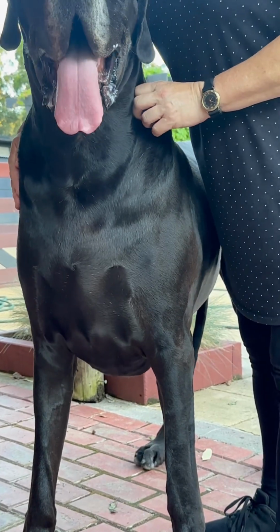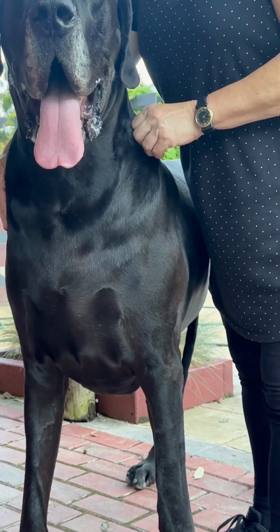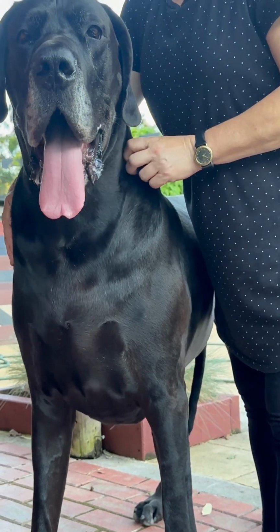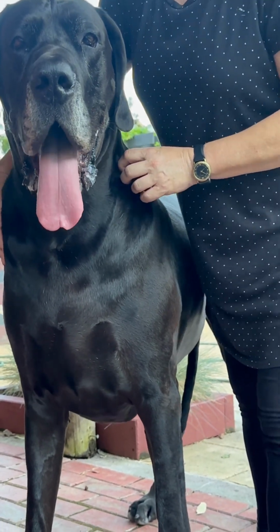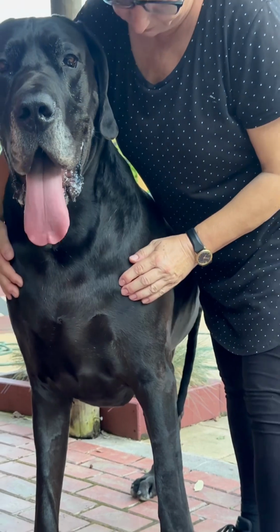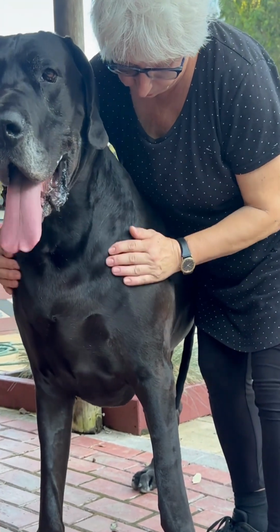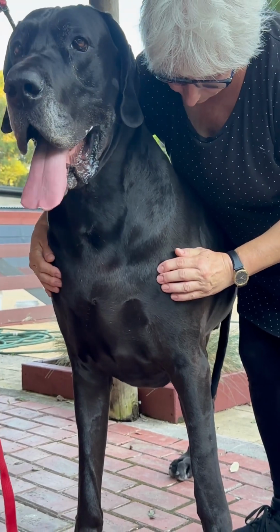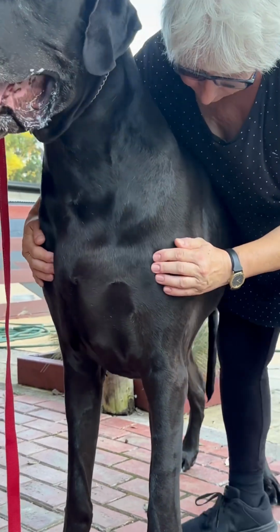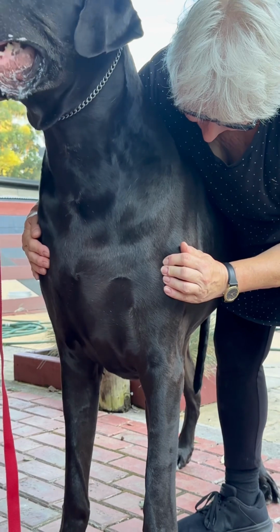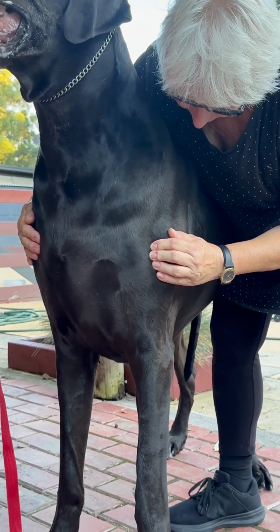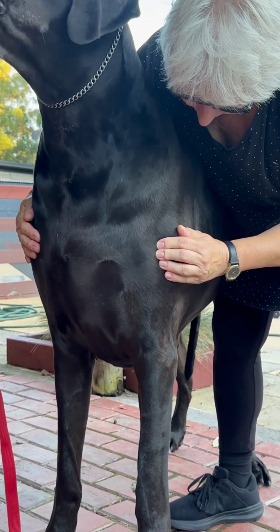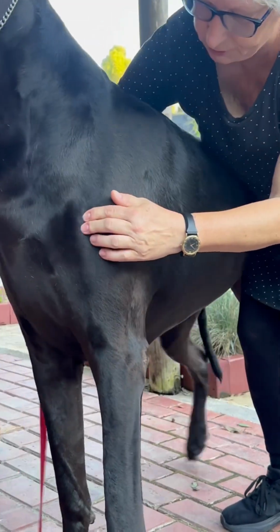Deltoid tuberosity. It's a bony region on the craniolateral aspect of the proximal humerus. I first locate the most cranial point of the humerus, which is the greater tubercle, and from that point I move laterally and distal, where I meet the next bony prominence, which is the deltoid tuberosity.